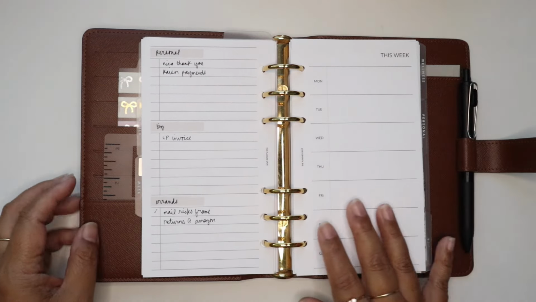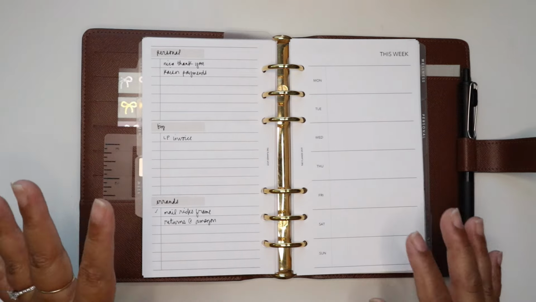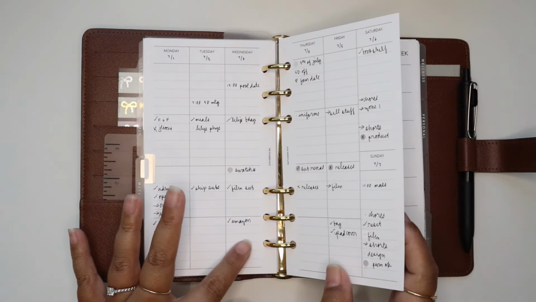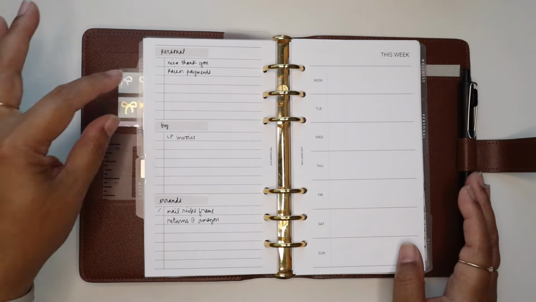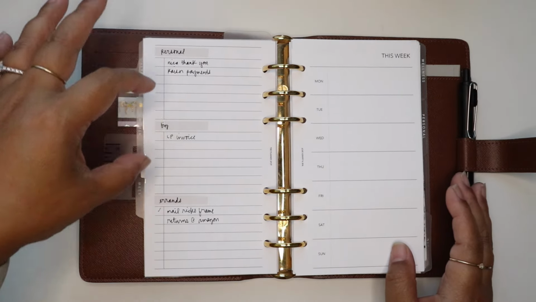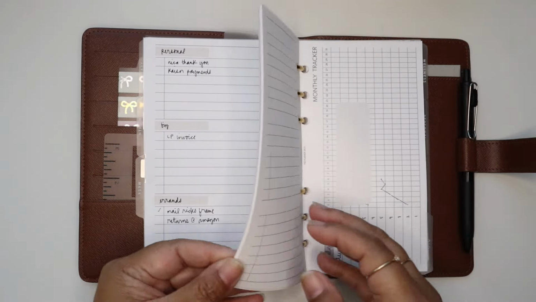And then on the back page, I just have some to-do lists of things that I'm not sure what day of the week I'm going to do them, because sometimes it just depends on outside factors. So I have a section for personal, business, and any errands I need to run. And that's it. That's all I have in the weekly section.